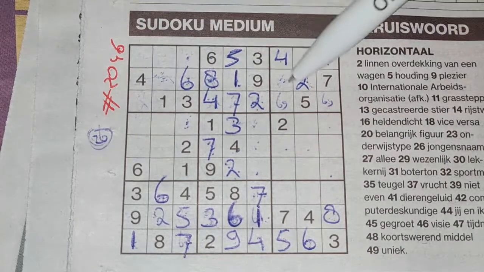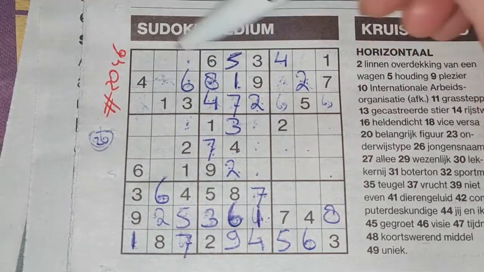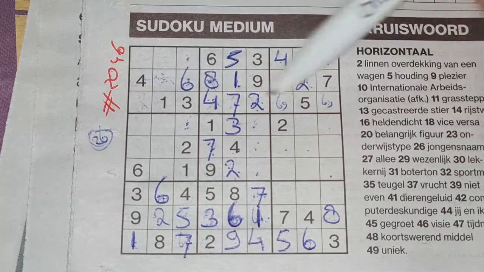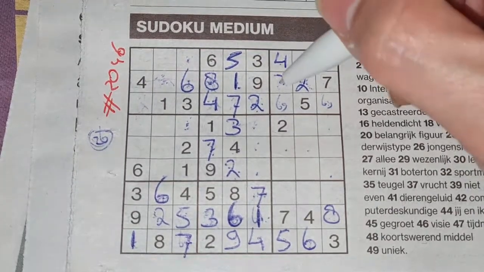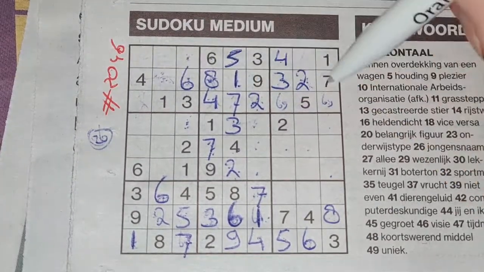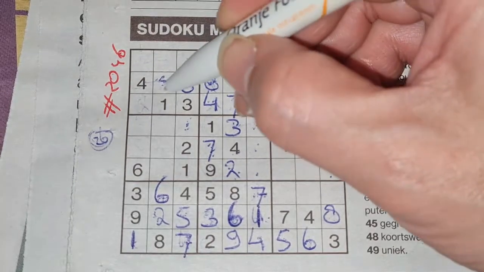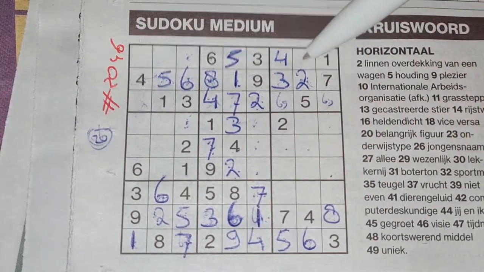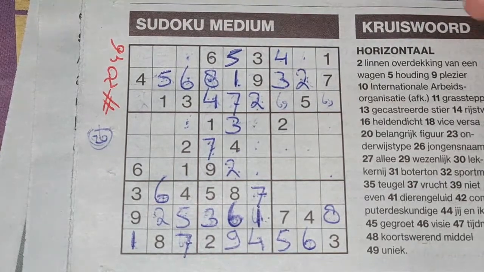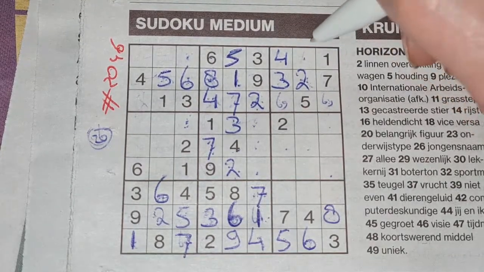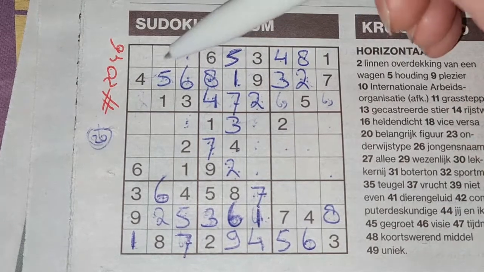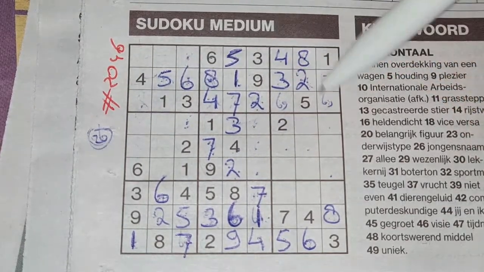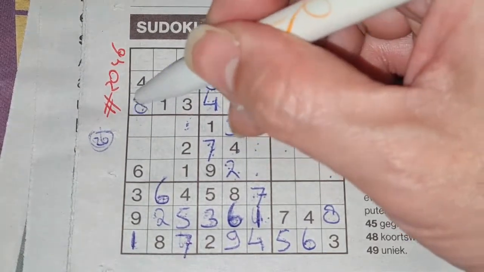2, 3, 5. We have a 3 here in this big square, so no 3 here. So the 3 goes there. And one box left in the second row for the number 5. One box left in this big square for the number 8. One box left in the third row for the number 8.